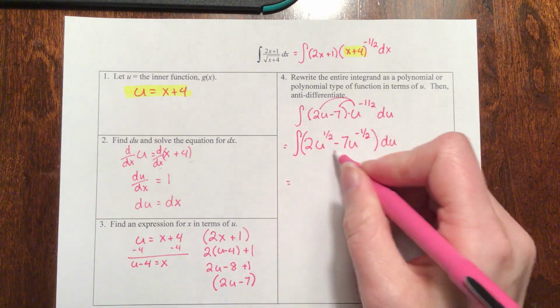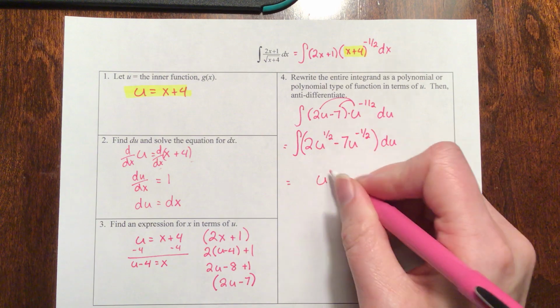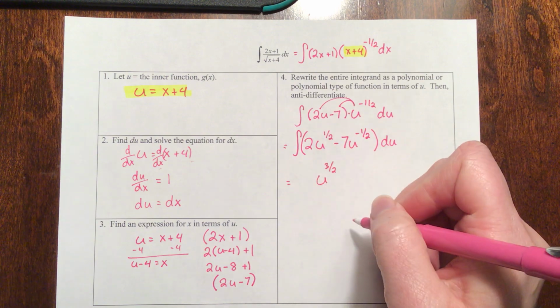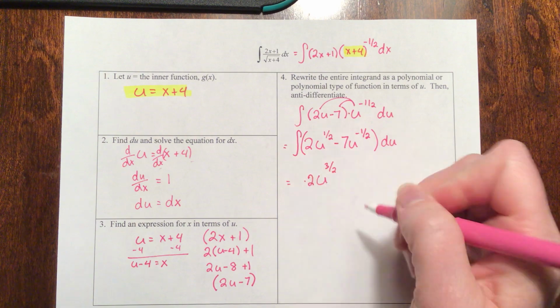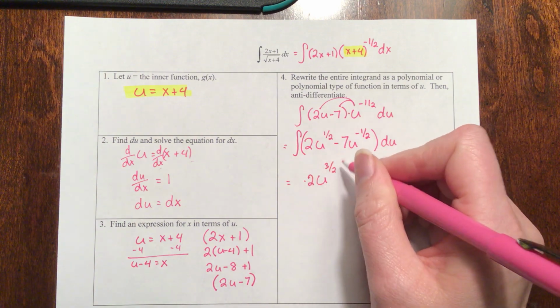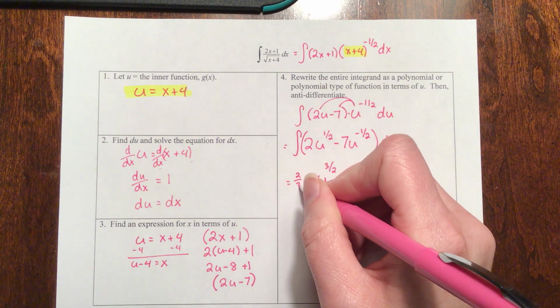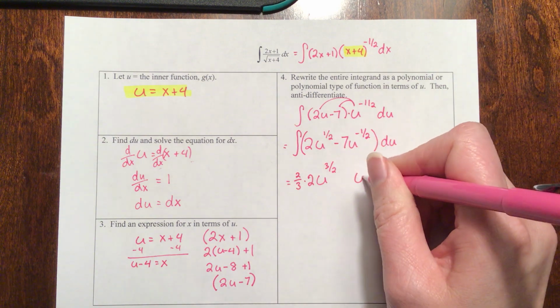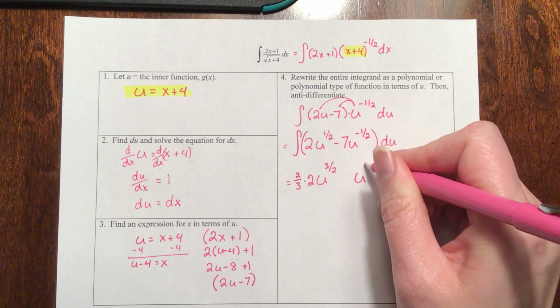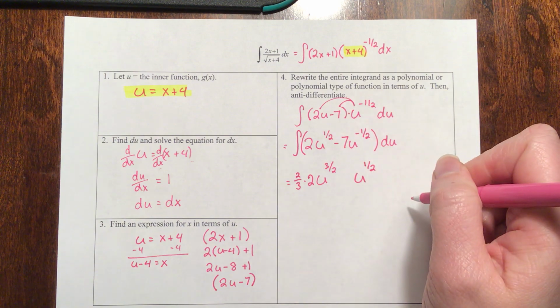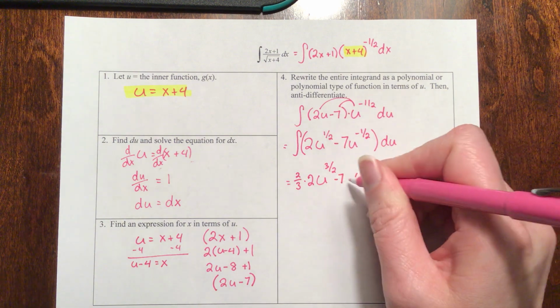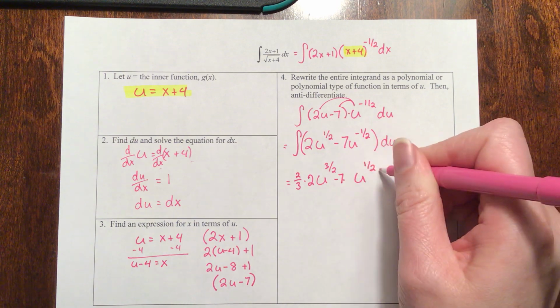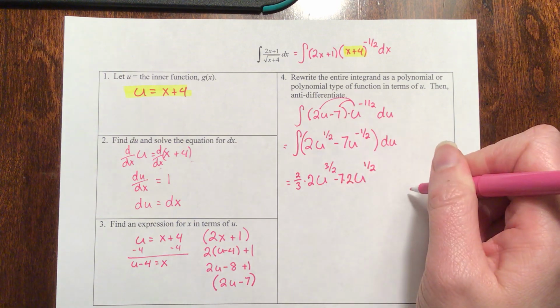So the integral, u to the 1/2 becomes u to the 3/2. And then we're going to take the 2 and multiply it times this reciprocal, which is 2/3. Over here, u to the negative 1/2 increases to positive 1/2. And then the negative 7 gets multiplied times the reciprocal of this, which is 2.